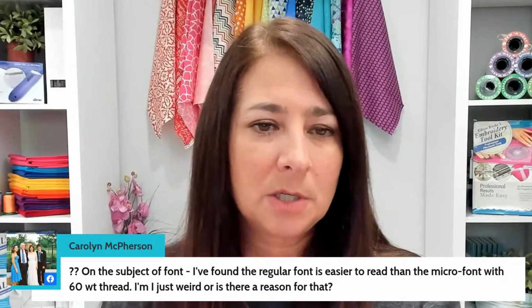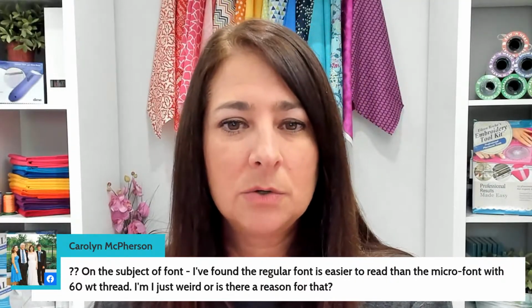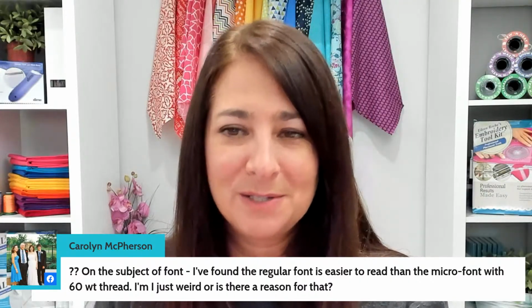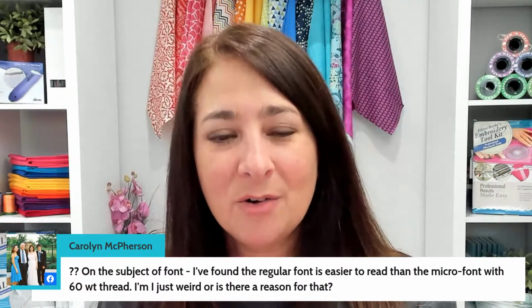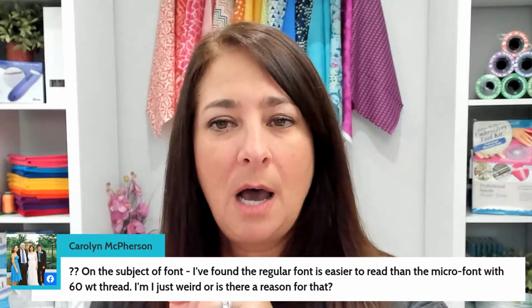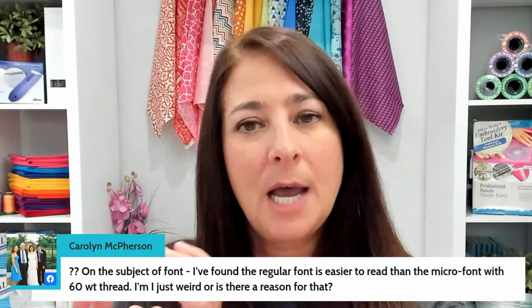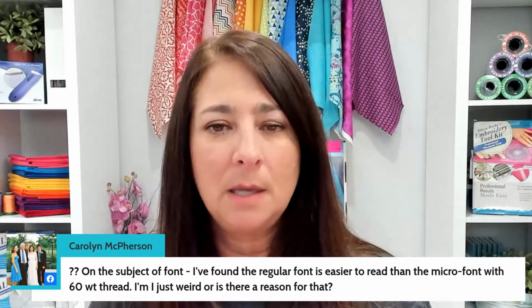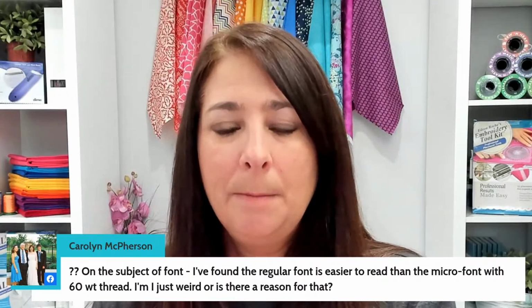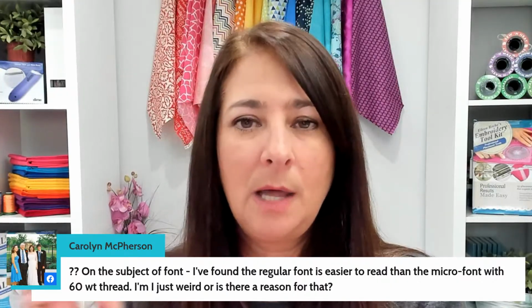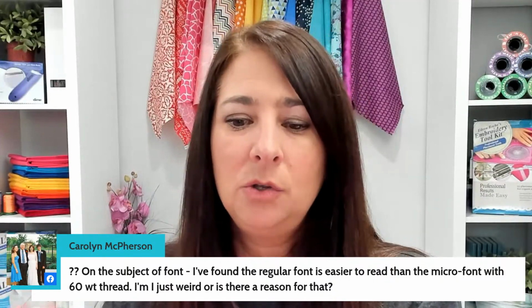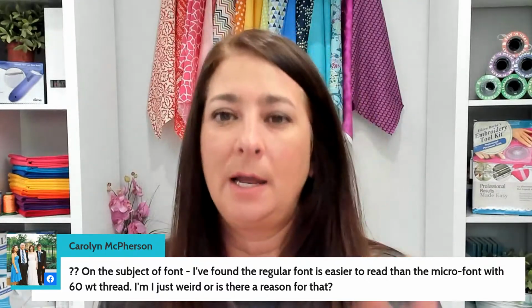Okay, so I think Carolyn here asked the first question. On the subject of fonts, I've found the regular font is easier to read than the micro font with the 60 weight thread. Am I just weird, or is there a reason for that? So the micro fonts, because they're so miniature, are digitized in a way so that there's not a lot of overlapping. So you may just like the appearance of a regular font, but if you shrink it down really small, like say 3 millimeters, then even with the 60 weight thread, your full size font still may not look great.